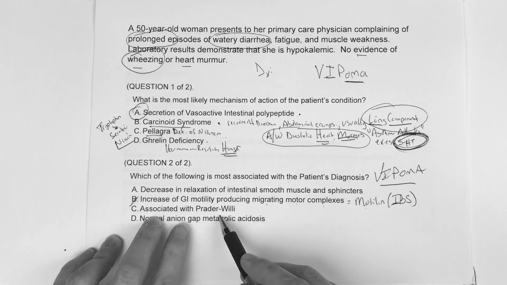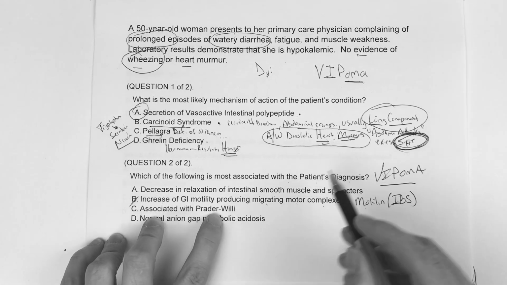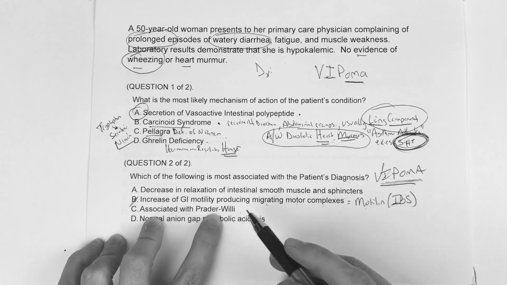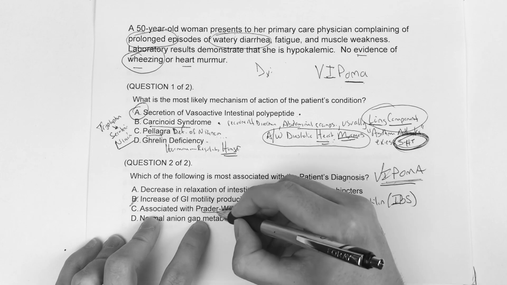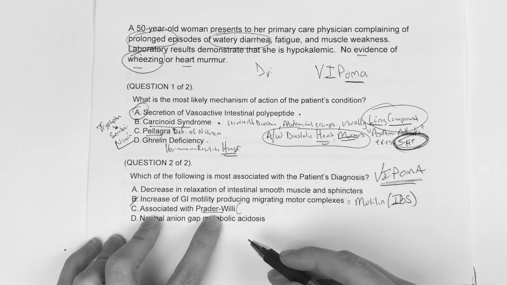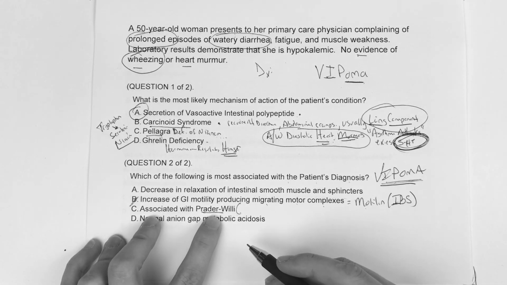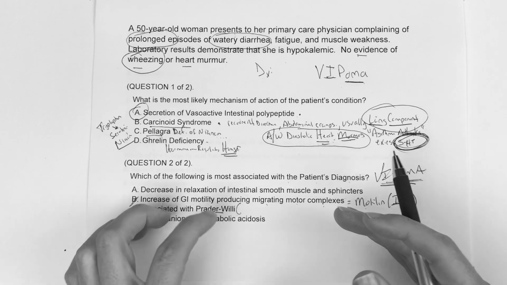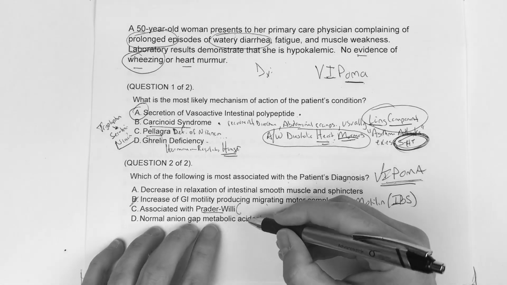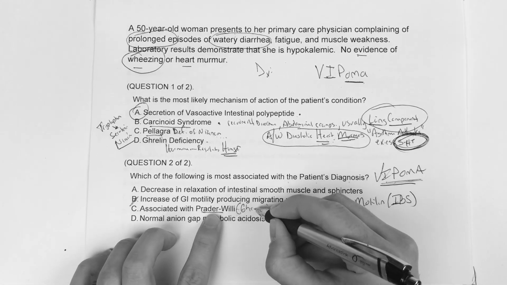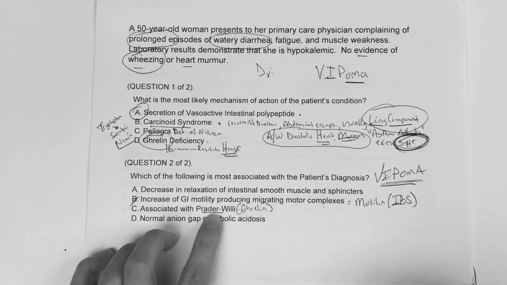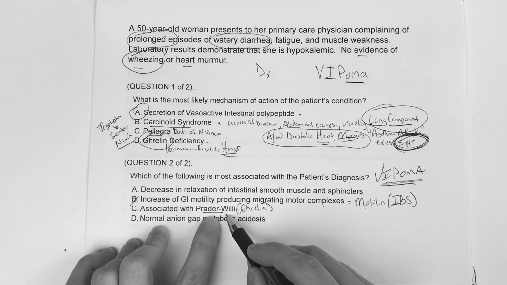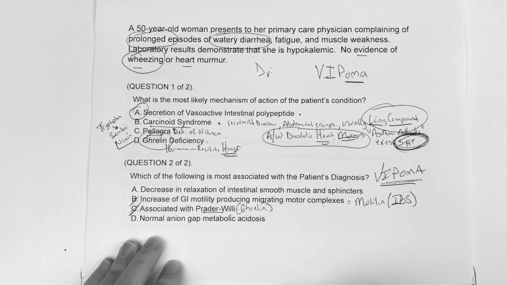Is it associated with Prader-Willi? Nope, never really heard of VIPoma associated with that by memory. But again, I put that in there because associated with Prader-Willi, remember that's like the kid, I believe it's the boy, who really has weight gain. And so who is that going to be associated with? Ghrelin, okay, Ghrelin. Anyways, that's why I kind of stuck that in there. So of course it's not him with the VIPoma.